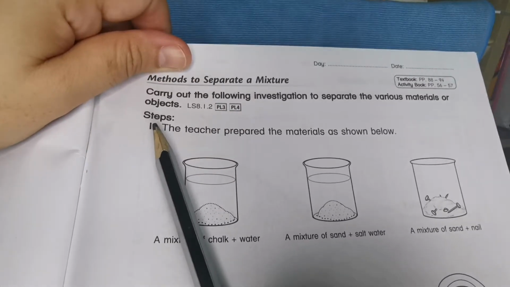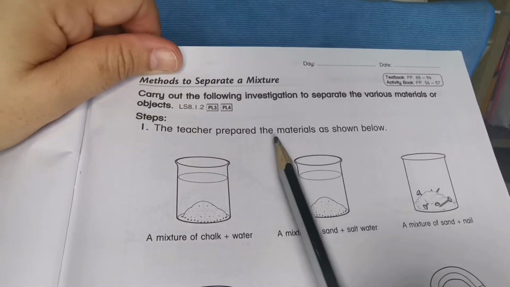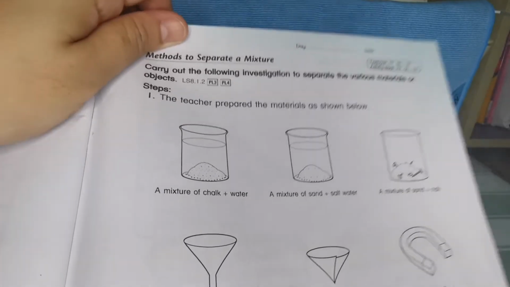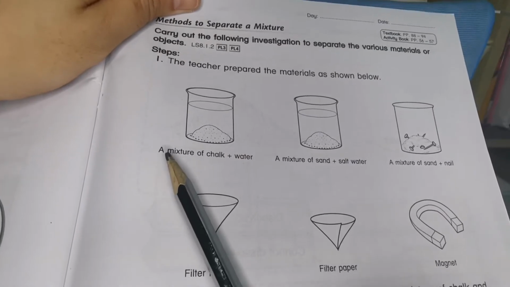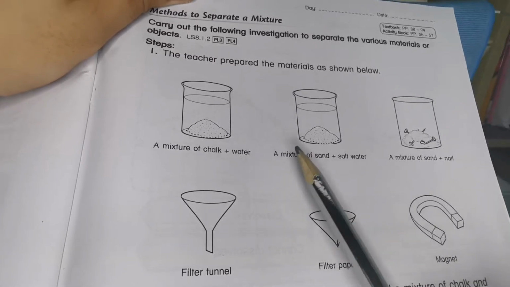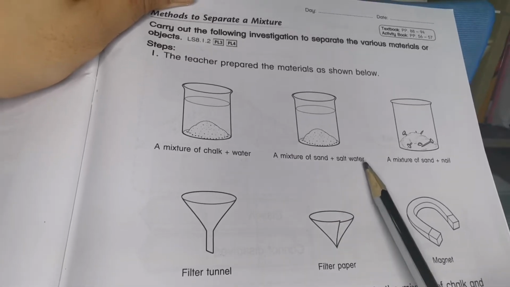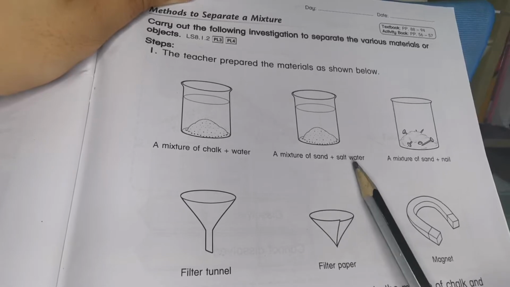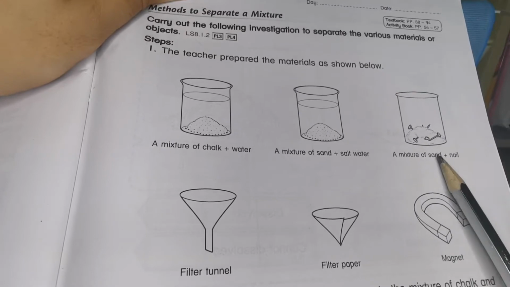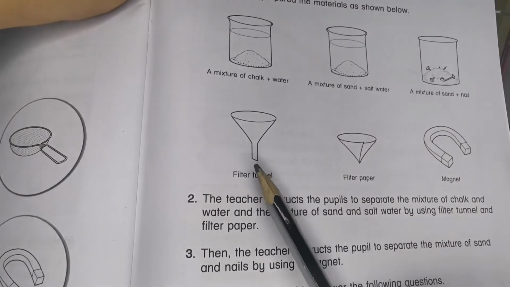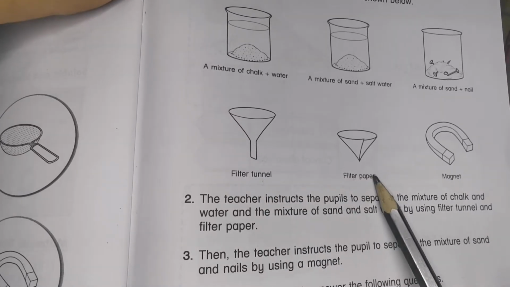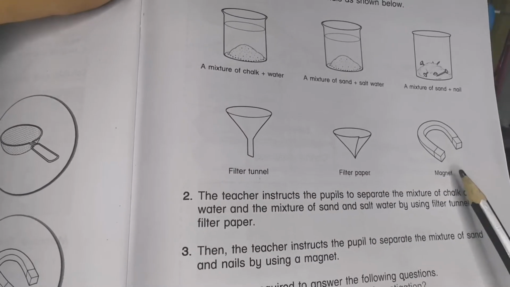Okay, steps. Number 1, the teacher prepared the materials as shown below. We have the first one, a mixture of chalk plus water. A mixture of sand plus salt water. A mixture of sand plus nail. And then we also have filter tunnel, filter paper, and magnet.